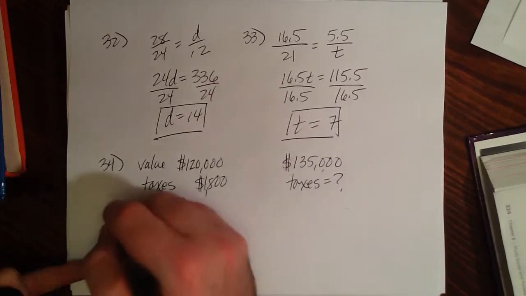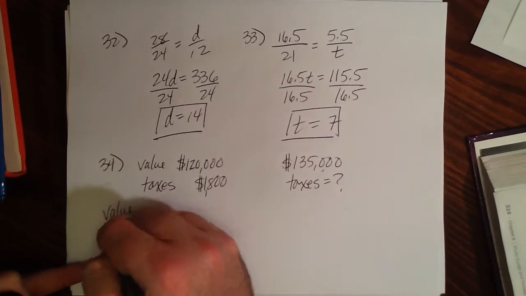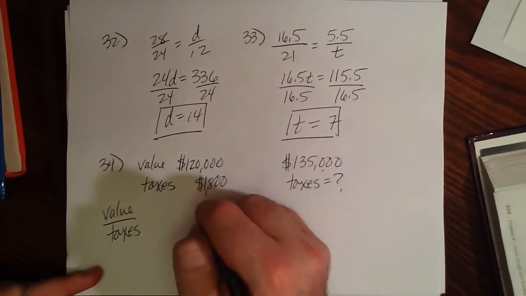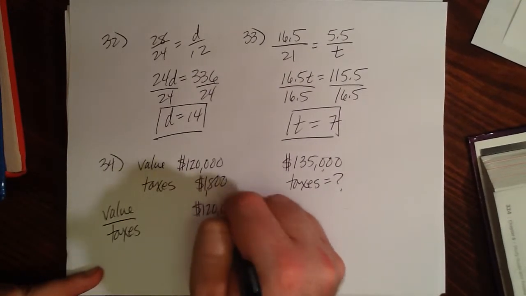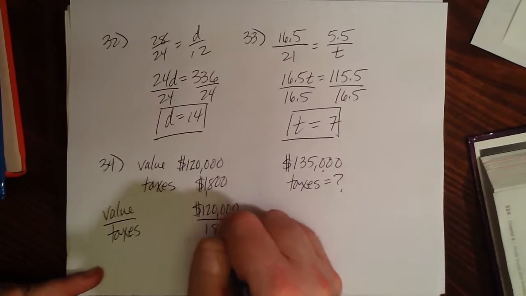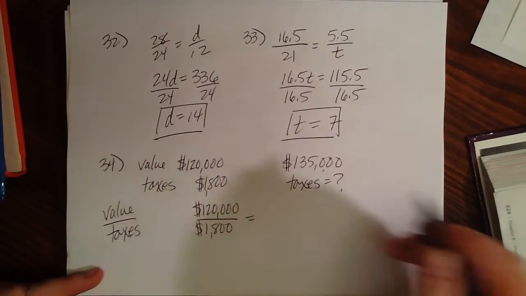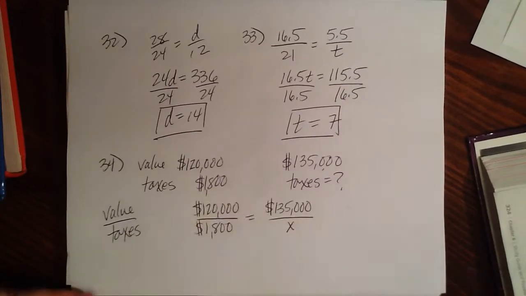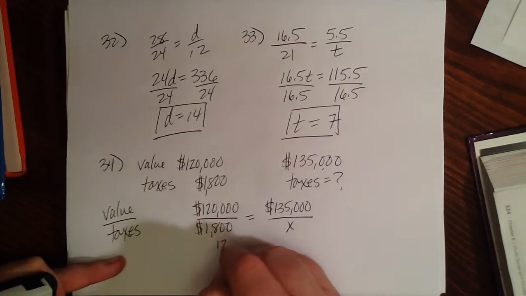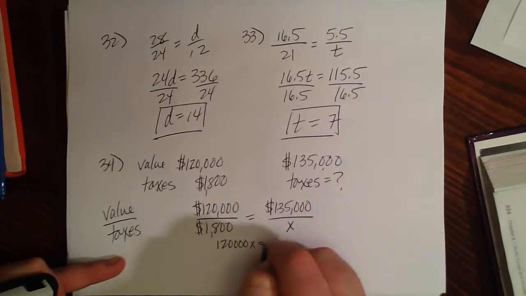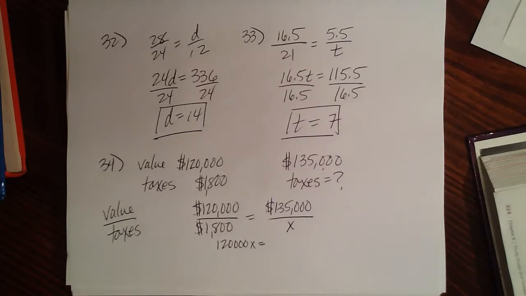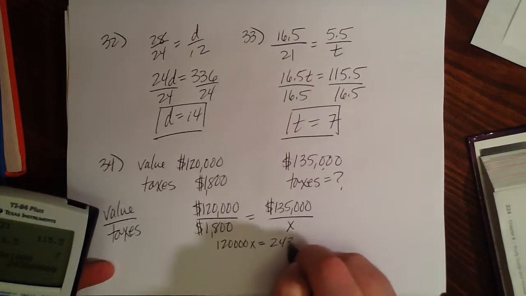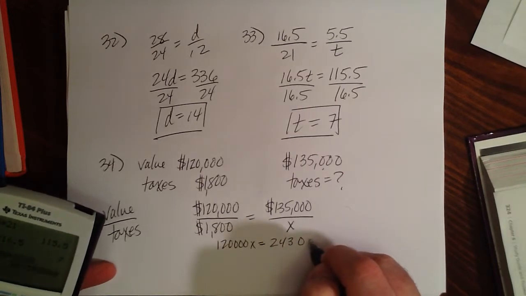Well, this is a ratio. We're going to do value to taxes, or the ratio we're going to set up. So if a house is valued at $120,000, the taxes are $1,800. Equals, if a house is valued at $135,000, we don't know what the taxes are. Well, cross multiply. 120,000 times x is 120,000x equals 135,000 times 1,800, which is 243 and 6 zeros.